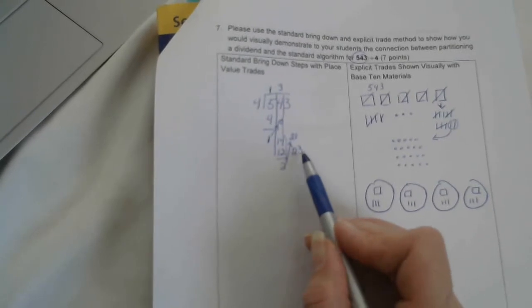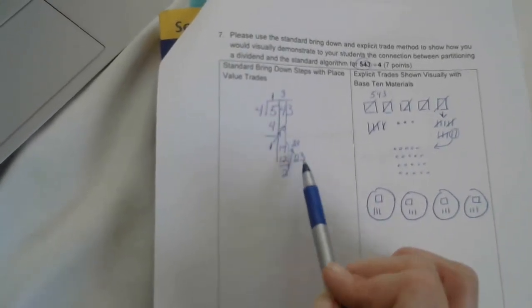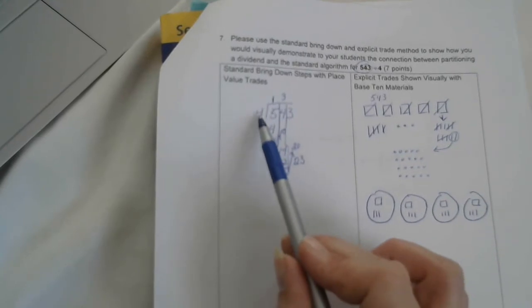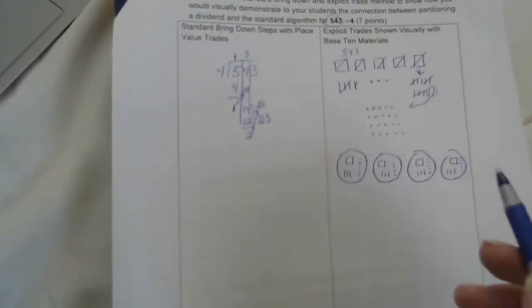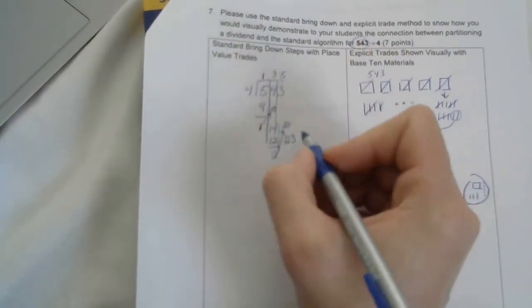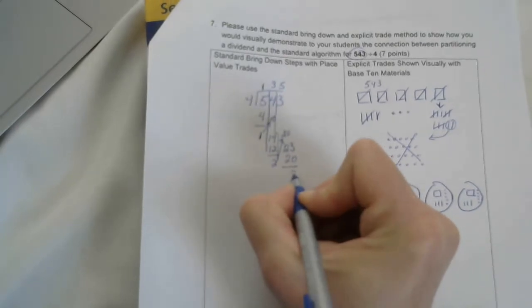There's 23 total. How many of these 23 ones can I place into my 4 groups evenly? I can place 5 into each of them evenly. So I'll go ahead and record that here. Okay, so I've gone ahead and I've placed all of those by putting 5 into each. 4 times 5 is 20. I subtract, I have 3 left over for a remainder of 3. So this is what this should look like visually.